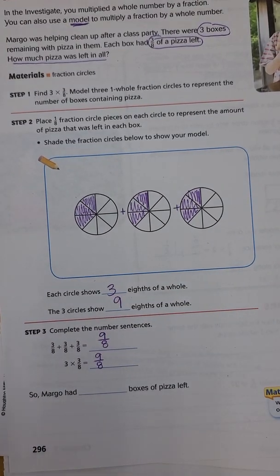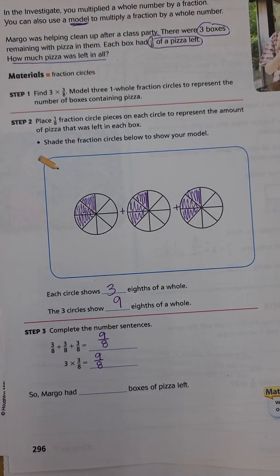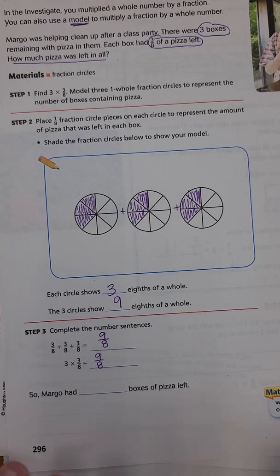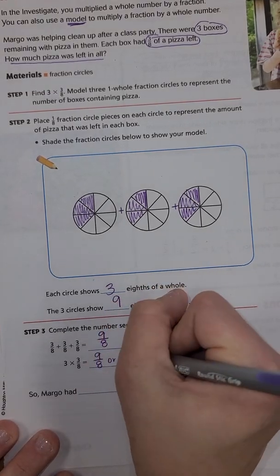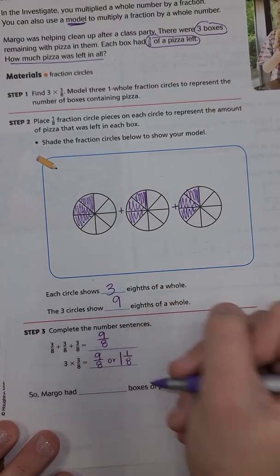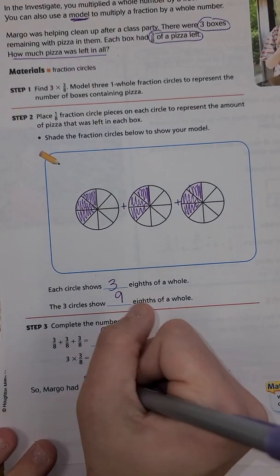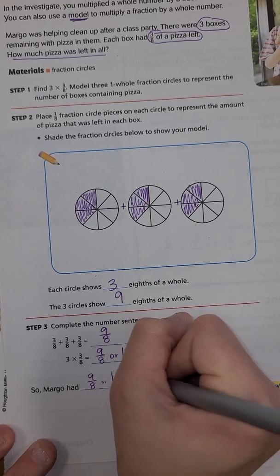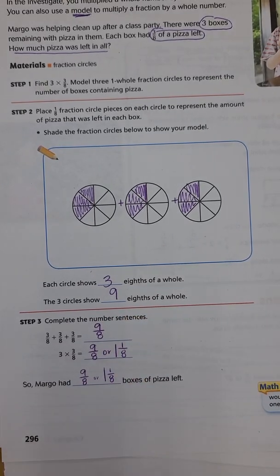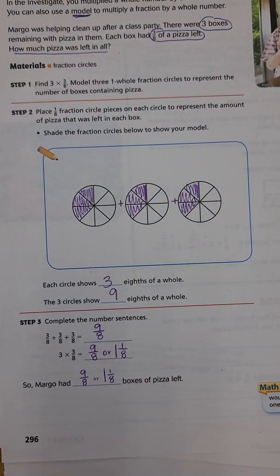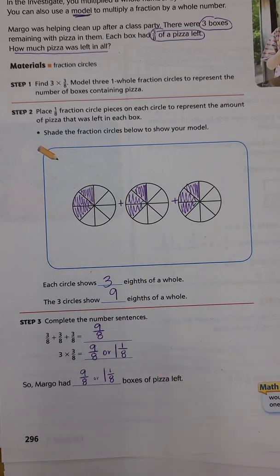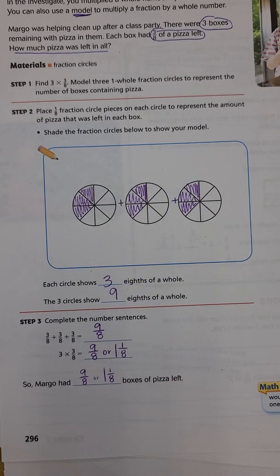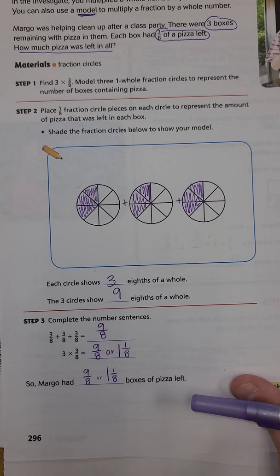Yay, you just multiplied, like I said, a little bit simpler than that first one. Or we would say 1 1/8. So we could say 9/8. Margot had 9/8 or 1 1/8 boxes of pizza left. Like I said, I feel like this way is a whole lot simpler than that first way we just did. It just shows visually, it's a little bit easier to comprehend.